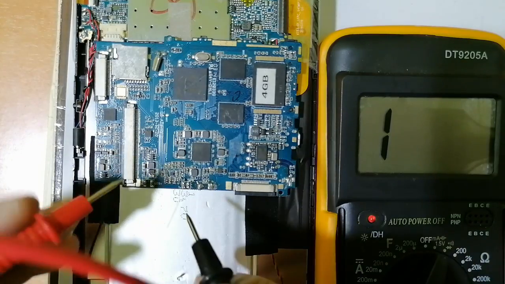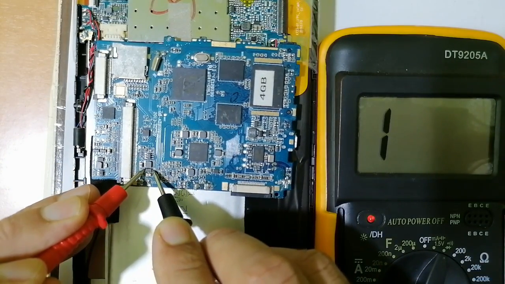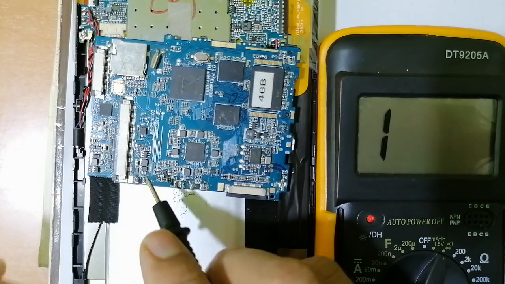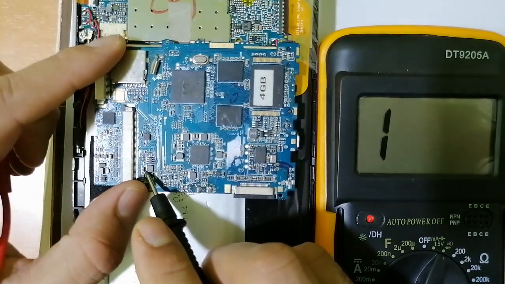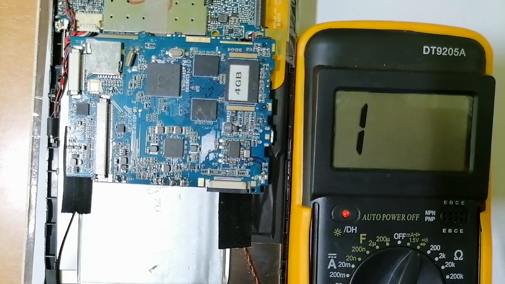If I swap the probes, as you can see, nothing in the multimeter. This means this diode is also a good diode. So this is how you can check diodes.